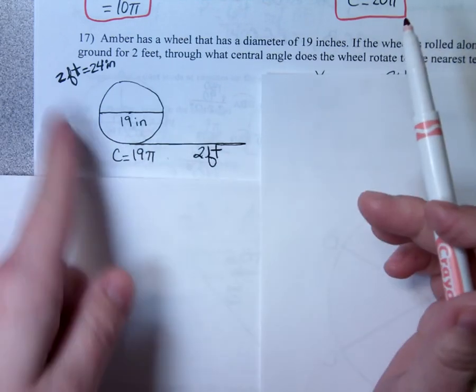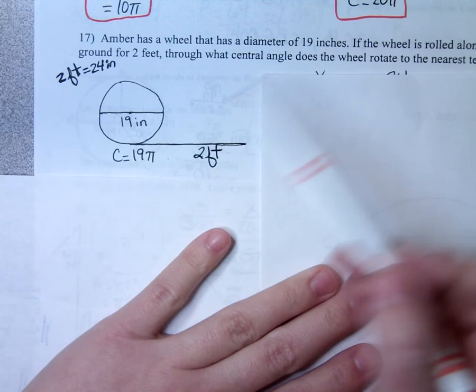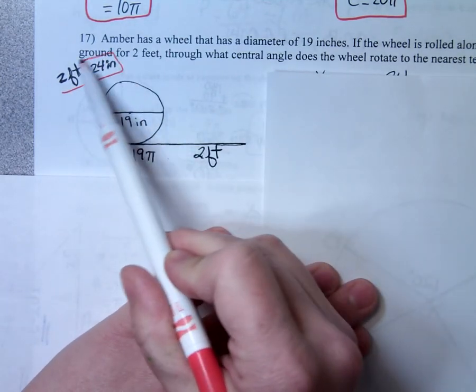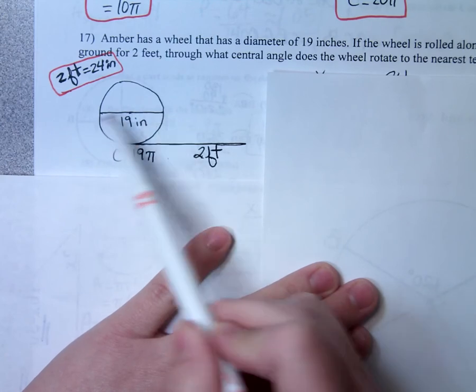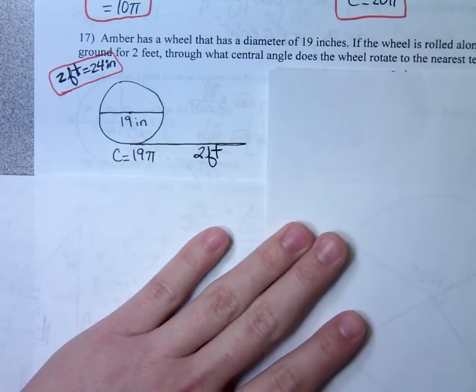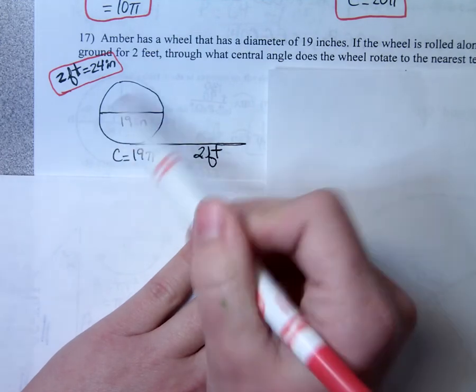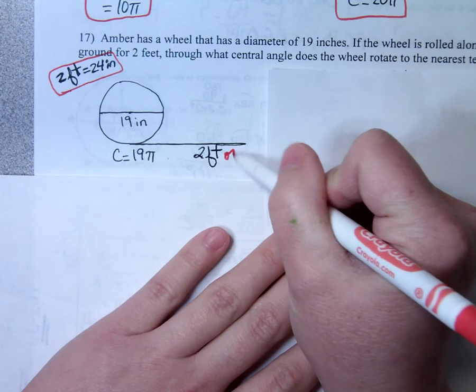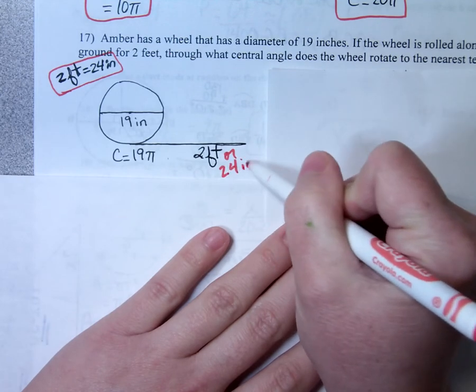Okay, so we're rolling this wheel along the ground for 2 feet. And up here, I converted 2 feet into inches because our diameter was in inches. So they're going to wheel this wheel along the ground for 2 feet, which is also known as 24 inches.